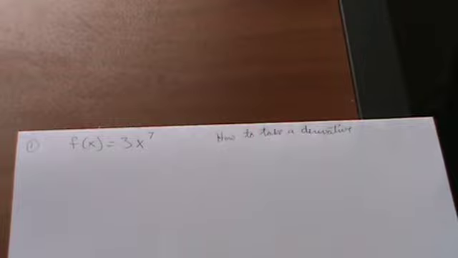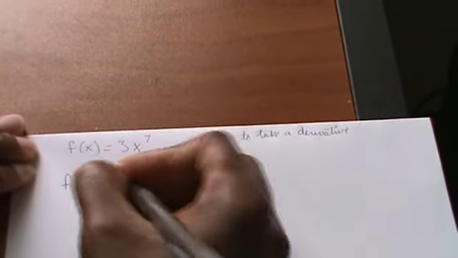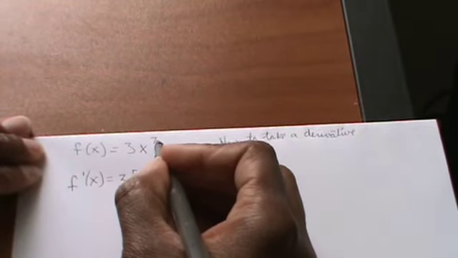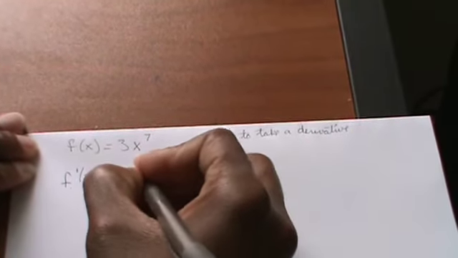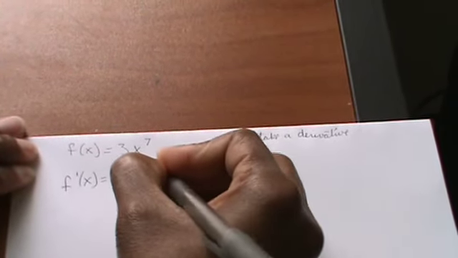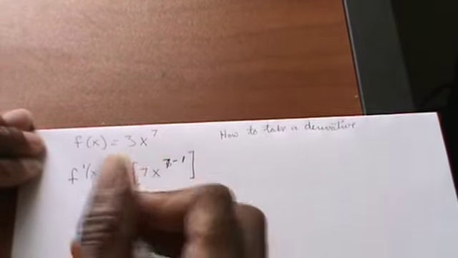If we have f of x equals 3x to the 7th power, then our derivative f prime of x is going to be, of course, you pull out the coefficient. Then the main part is that you bring the 7 down and then you subtract 1 from that 7, which is 6. So 7 minus 1, if I were to write it out the long way.